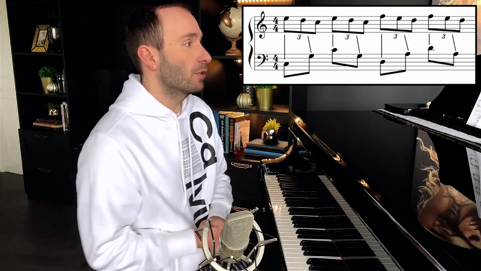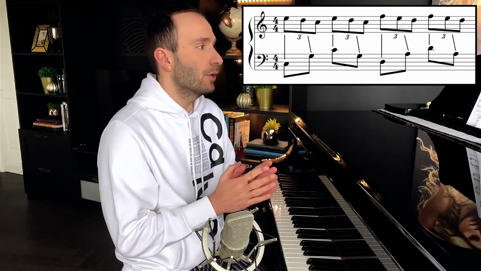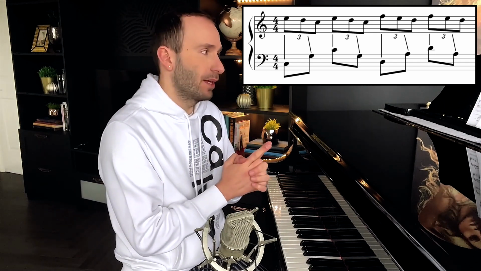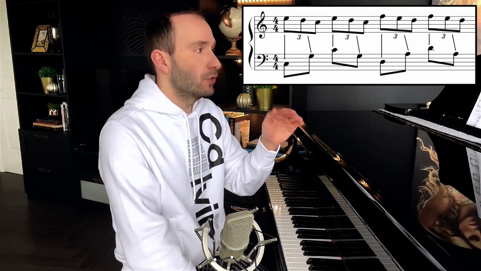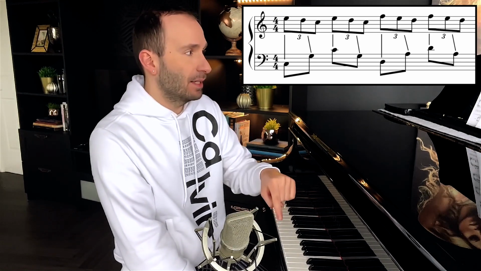harder. Now let's have a look at this example here where in the right hand we've got triplets and in the left hand we've got regular quavers. If you have a look at the example, you can see that there's no way of perfectly counting out these notes. The right hand first triplet quaver is going to come together with the first left hand quaver, and the second right hand quaver is going to come before the second left hand quaver. Then comes the left hand quaver, and after that comes the third right hand quaver, and then for the next group they start together again.